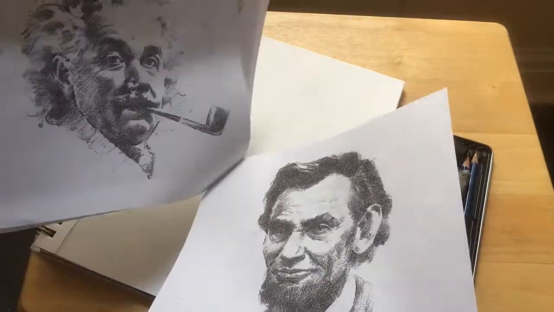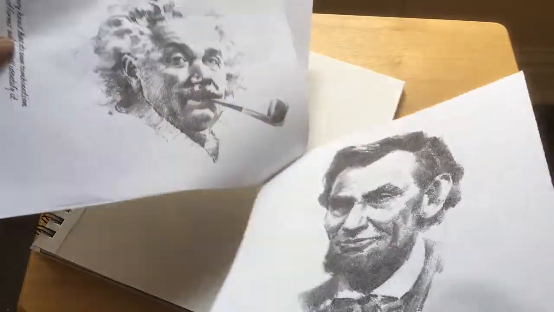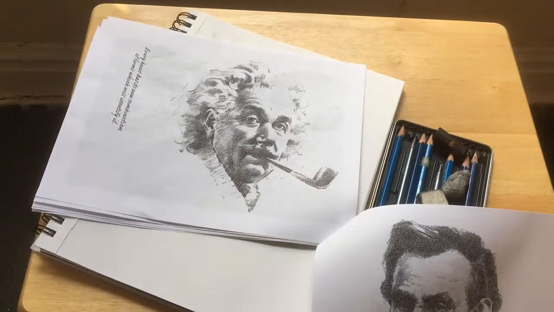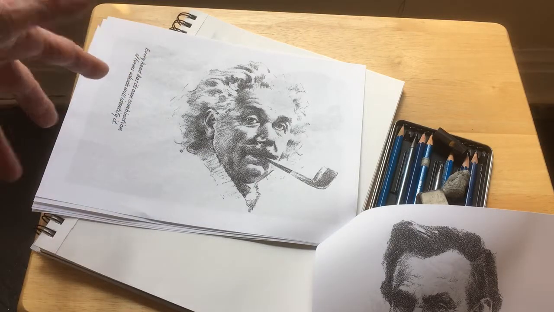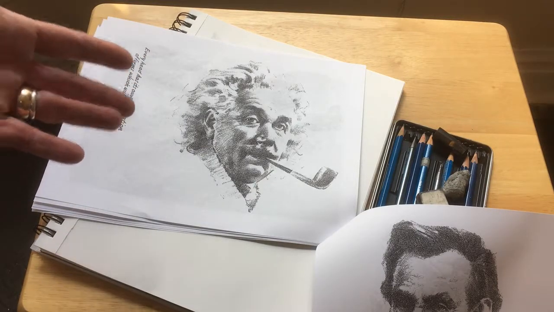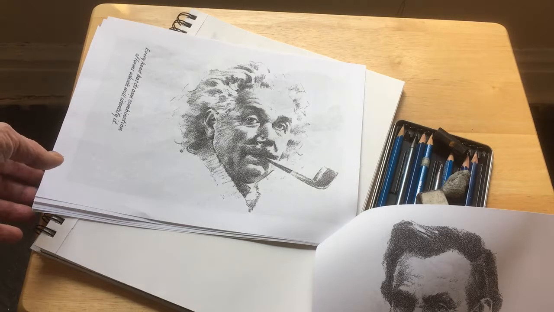Then these wonderful, now these are his drawings. And what I find copying from a master is he has already shown where the shading needs to go in order to make this figure look like a figure and, of course, look like Einstein.